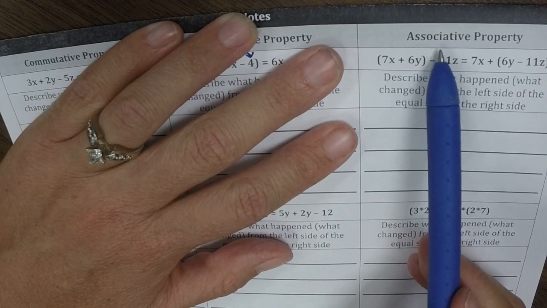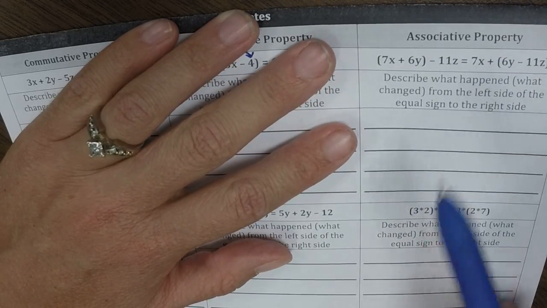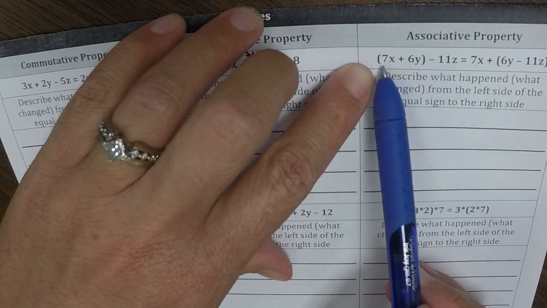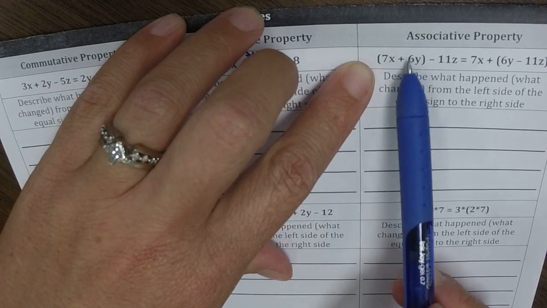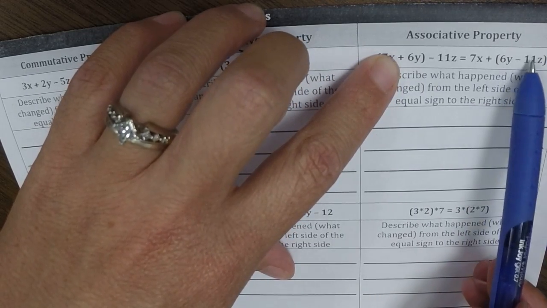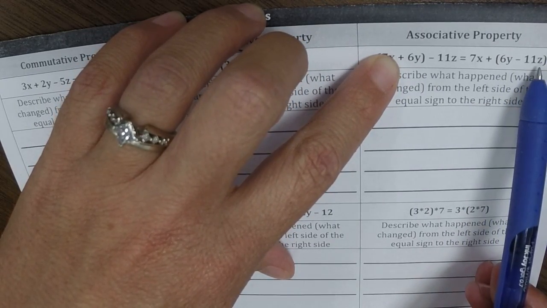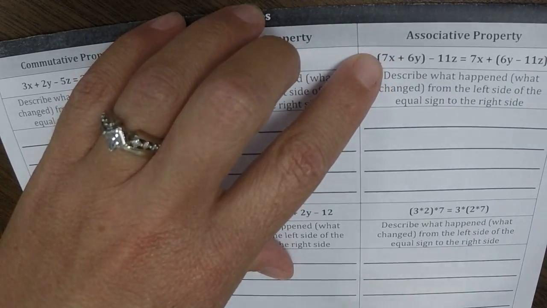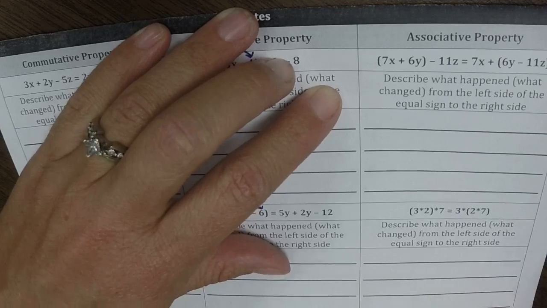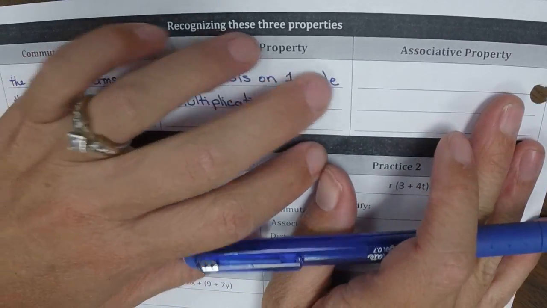And the way that I usually describe associate, that's somebody that you hang out with. So originally the 6y was hanging out with the 7x, but then they got in some nasty fight, and so now the 6y is hanging out with the 11z. So when you change who you're hanging out with, that's considered the associative property. So that gives you two ways to recognize the associative property as well.